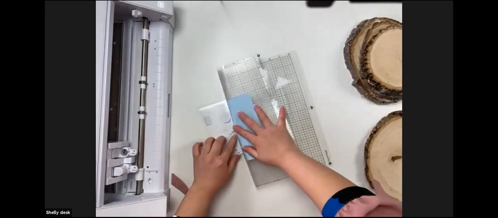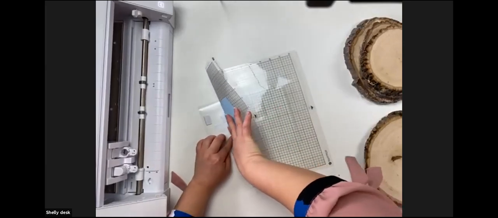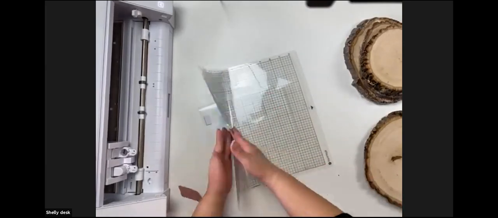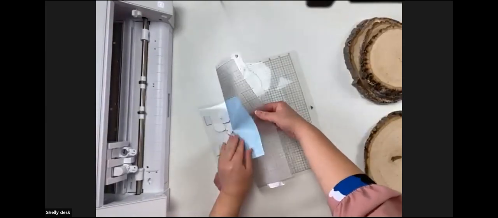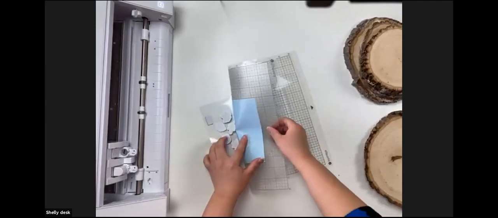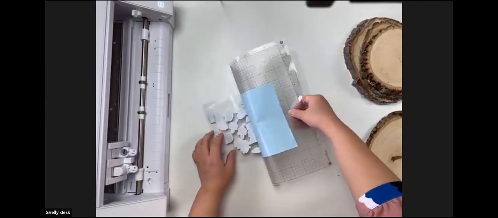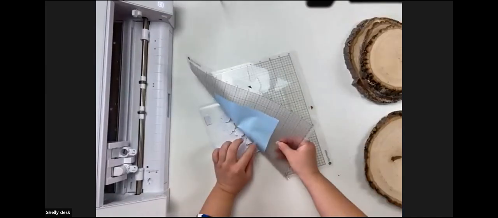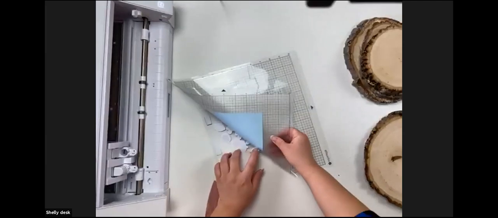I just put the cutting mat to the table right now so that I can bend it and help me with some of the vinyl corners. The reason why this one's having a hard time is because of the outline it has.